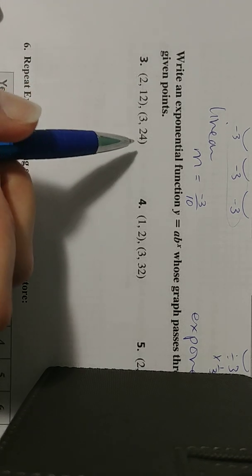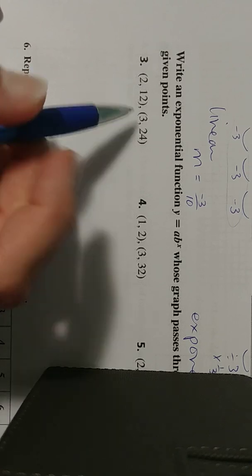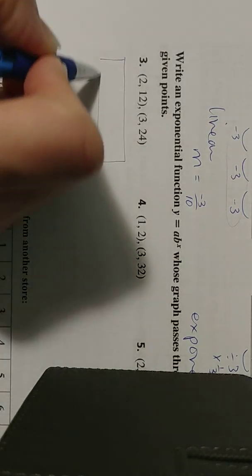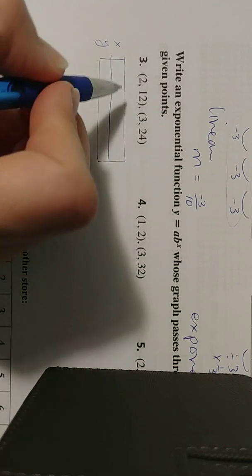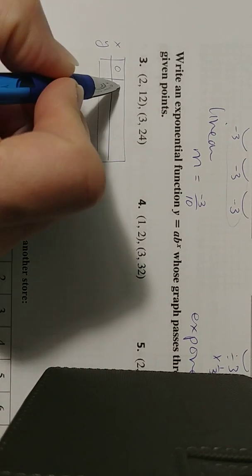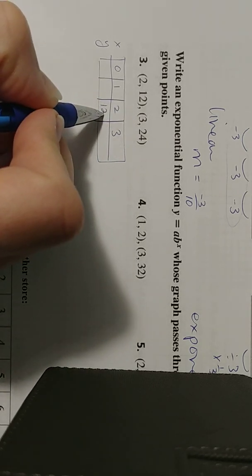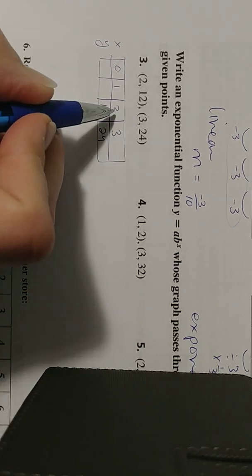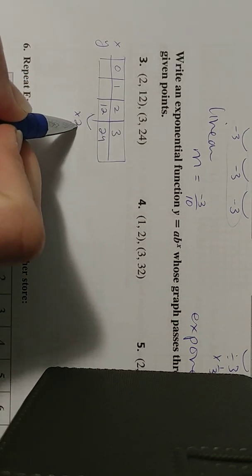So here we're writing exponential functions that pass through a pair of points. And again, I can think about extending a table here, especially when I have points that are adjacent, so 2 and 3, this is really nice. So 0, 1, 2, 3, out of the 2 is a 12, out of the 3 is a 24. As I increase by 1 here, I'm increasing by a factor of 2 here.